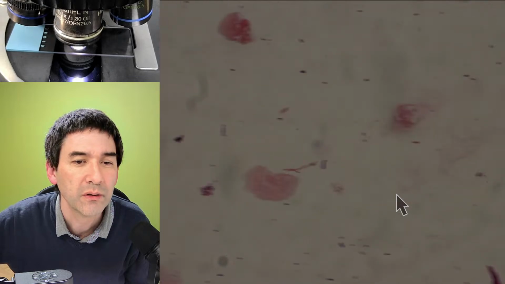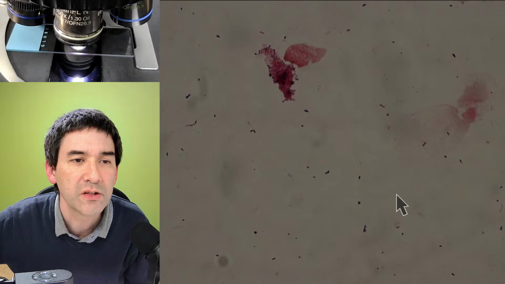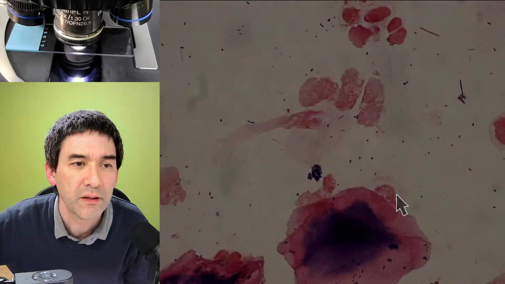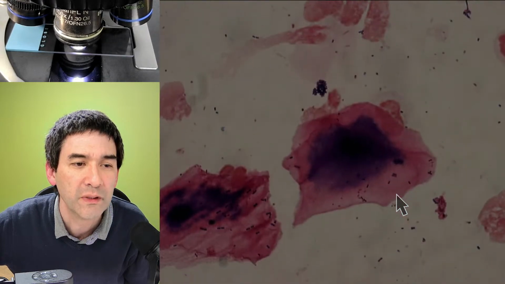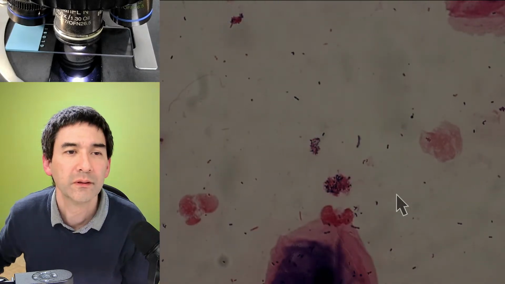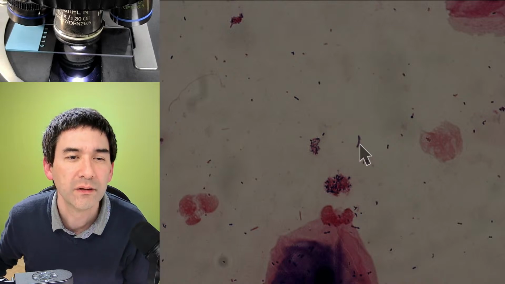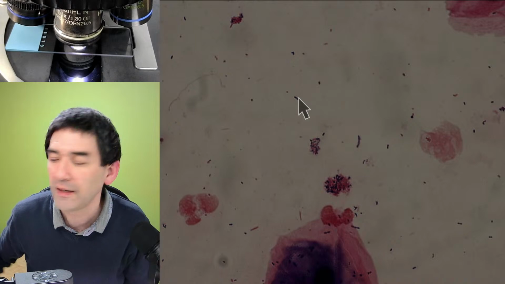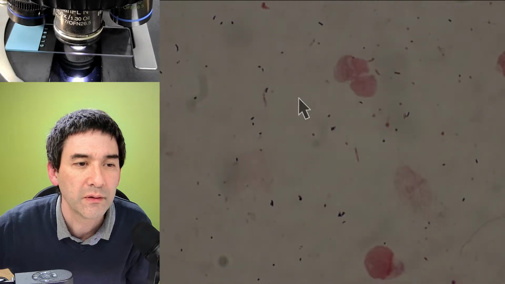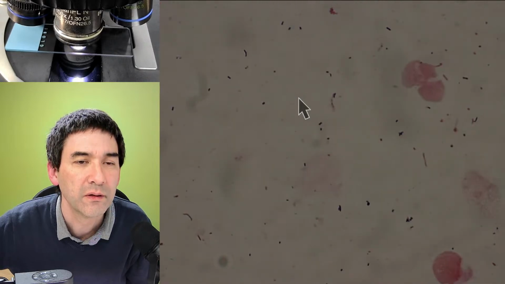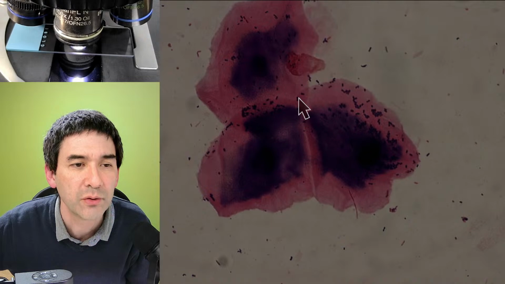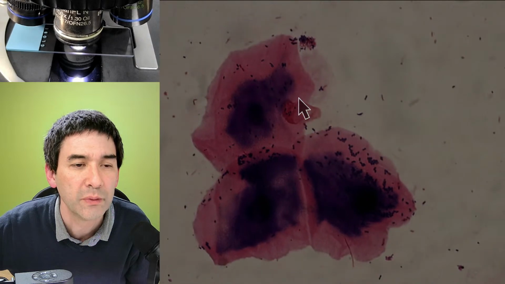So let's have a look here. Yeah, definitely. These red patches here are the epithelial cells. Here, this one did not completely destain the black. But look at the bacteria here, right? Rod-shaped bacteria. They are now nicely visible. So these are all bacteria of my mouth. And these are the cells that did not completely destain.